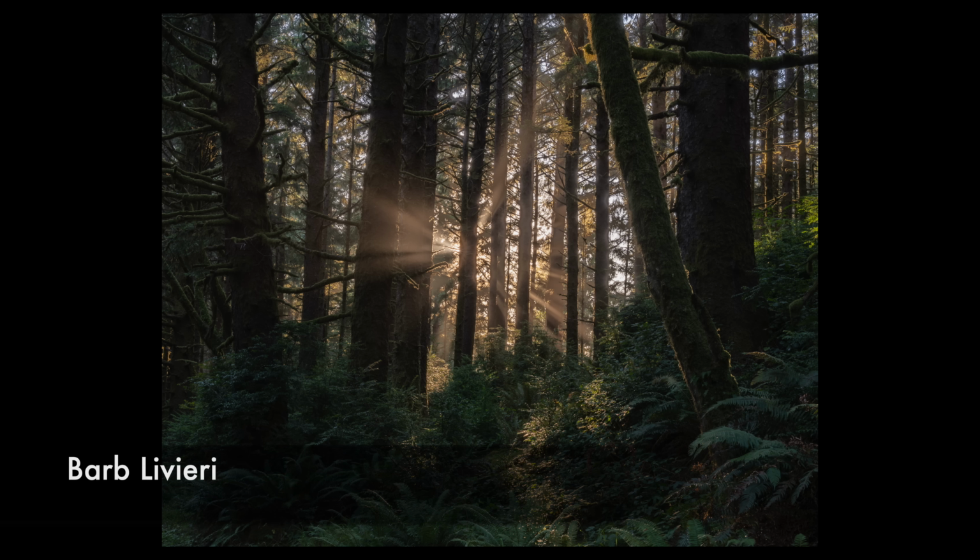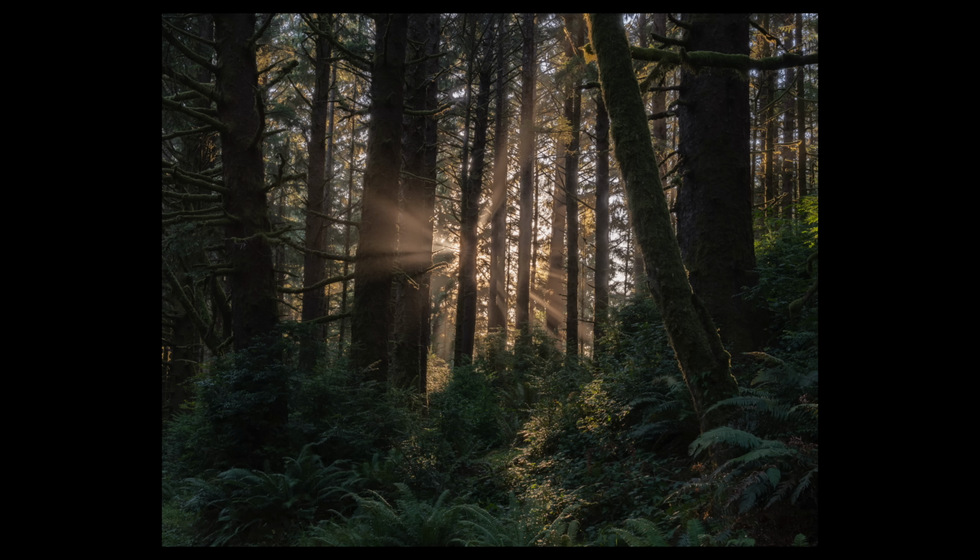Okay, this is the photograph that we're looking at today, and this is a photograph taken by Barb Livieri. Barb's question was this. The light rays were everywhere. This is in Oregon, but I couldn't seem to capture them properly without blowing out the highlights.